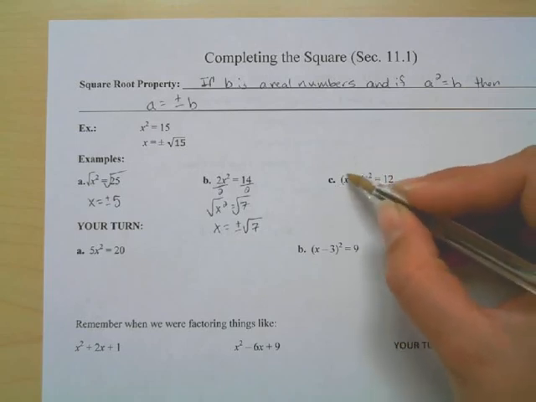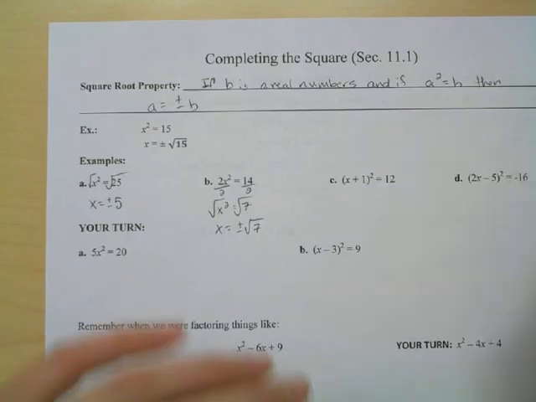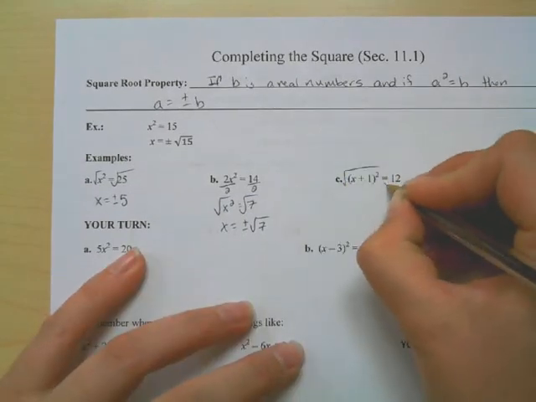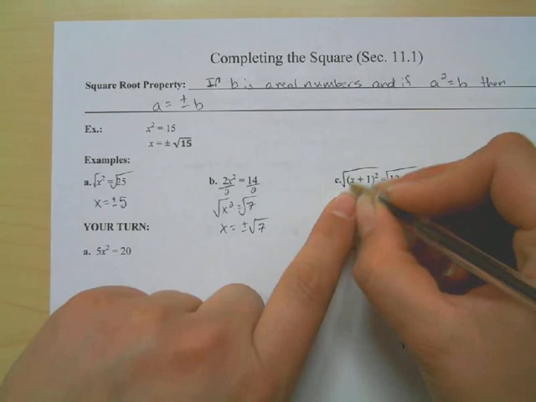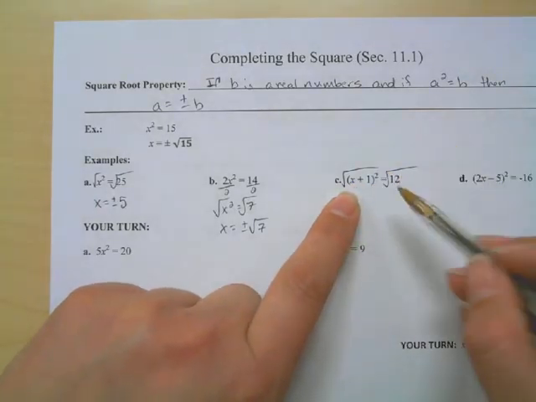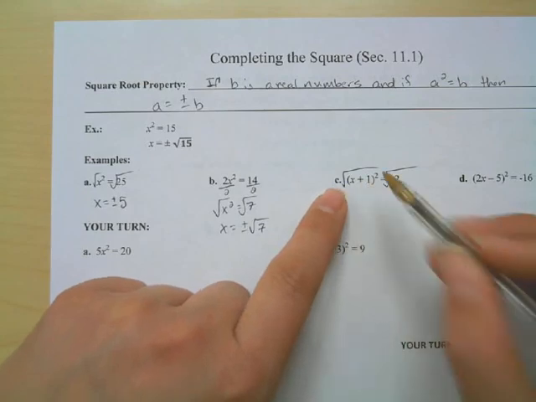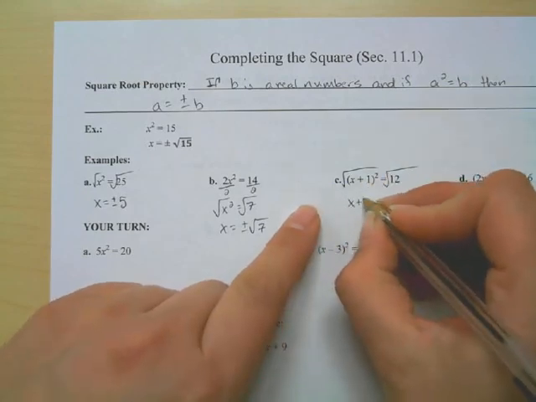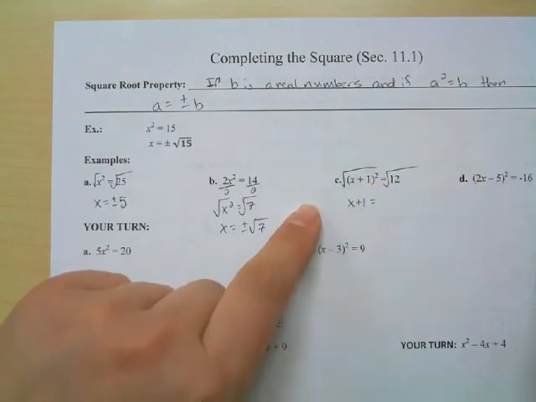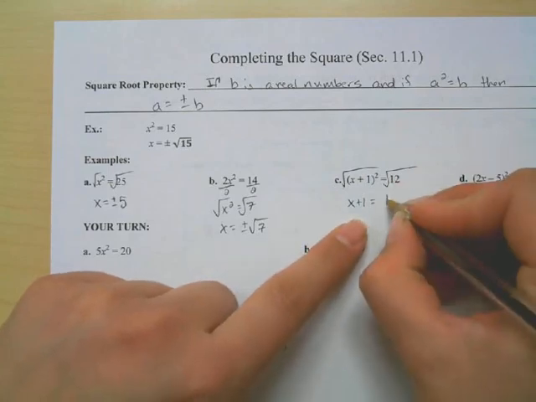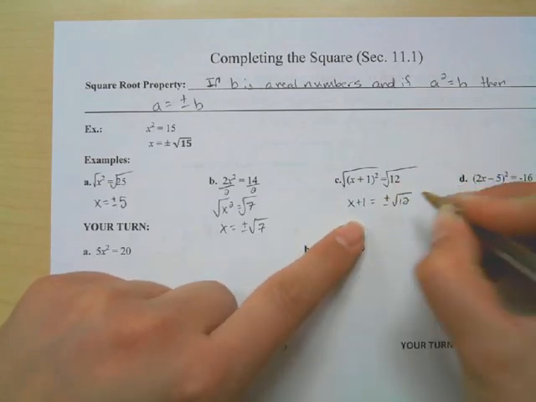Same thing happens if you have something like this, with an expression that is being squared. Since I have the parentheses around here, I can still square root both sides. We did this in our radicals unit, when we looked at square roots: the square root of something squared is just itself. And then I have the square root of 12 over here, so we're going to throw on that plus or minus the square root of 12.